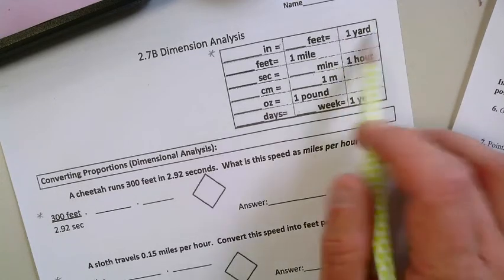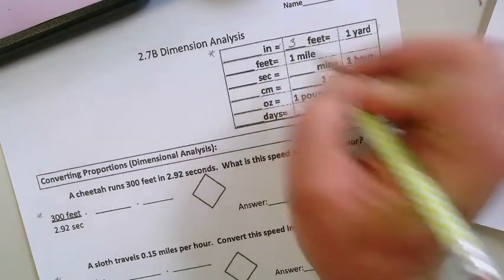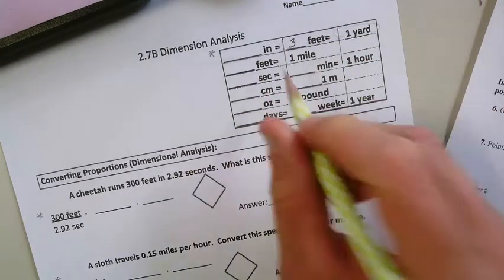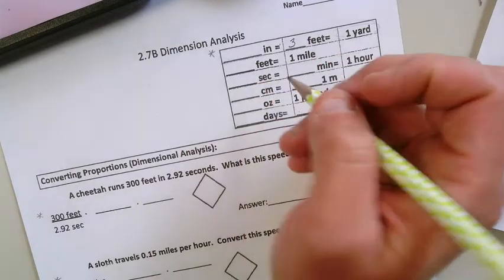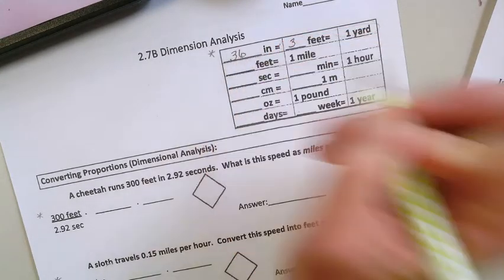So first of all, a yard. How many feet is a yard? Hopefully you put down 3 feet. Okay. How many inches are in 3 feet? Well, there's 12 inches in a foot. So if we have 3 of those, we have 36 inches.